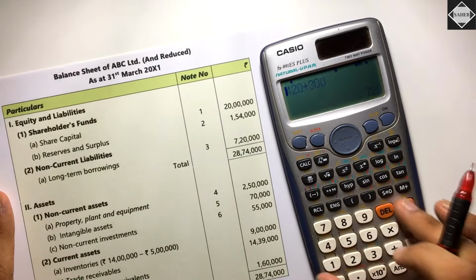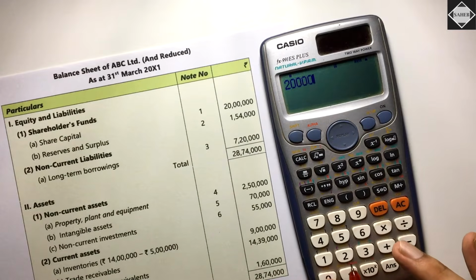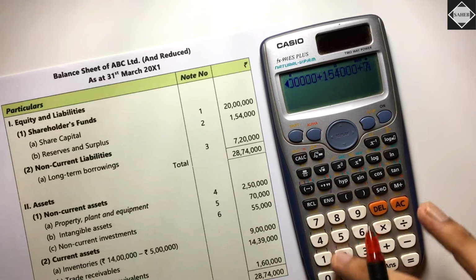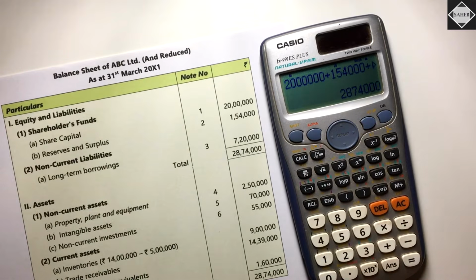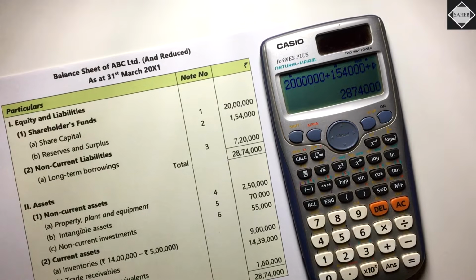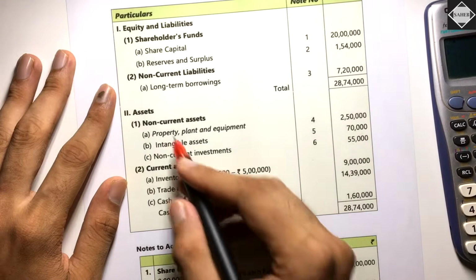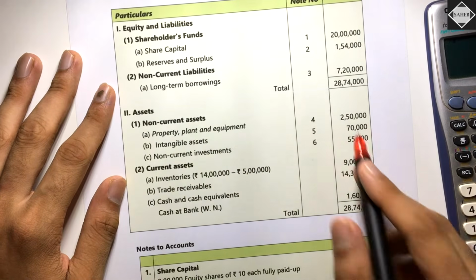So in total, how much is the liability? 20 lakhs plus 1,54,000 plus 7,20,000, that's equal to 28,74,000. Clear? So that's the total of equity and liabilities. And then moving on to the non-current assets, we have property, plant and equipment, note number 4, 2,50,000.